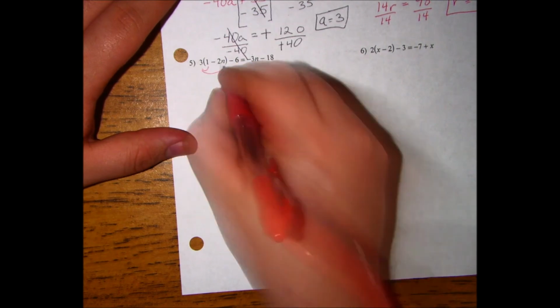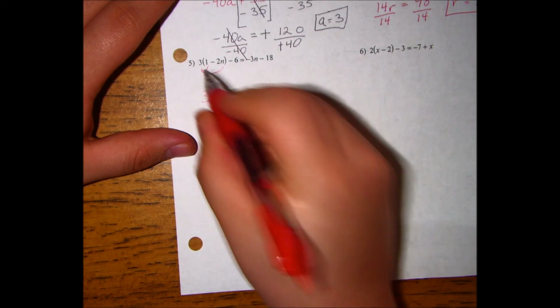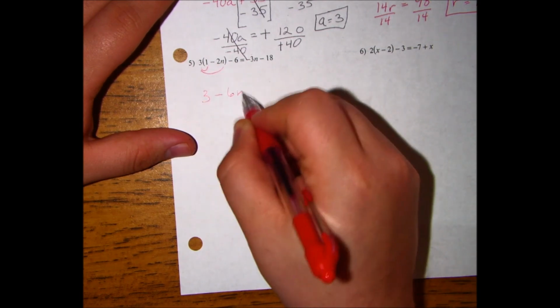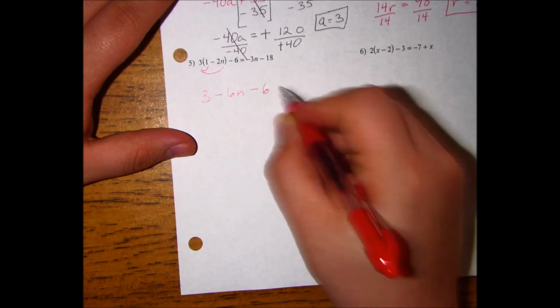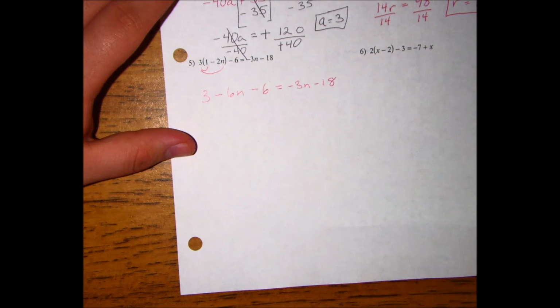Now, in number 5, once again, we're going to do our distributive property. 3 times 1 is 3. 3 times negative 2 is negative 6n minus 6 equals negative 3n minus 18.